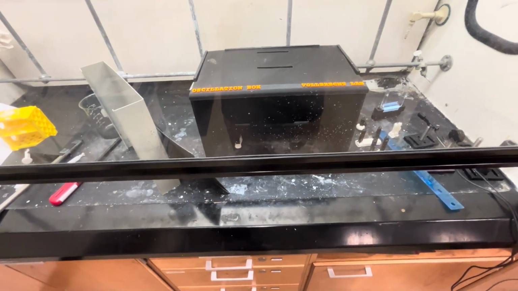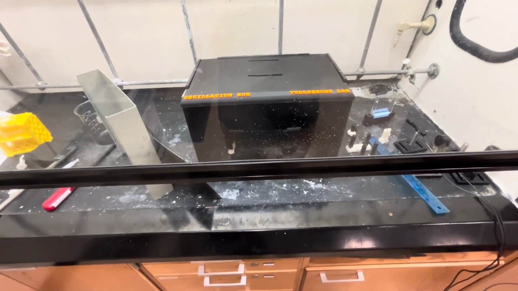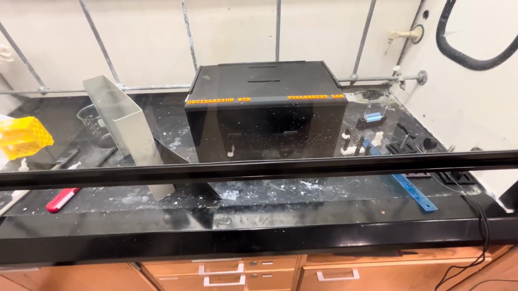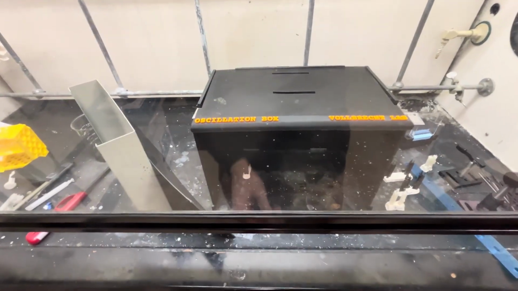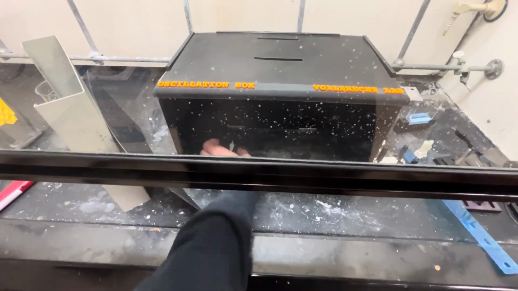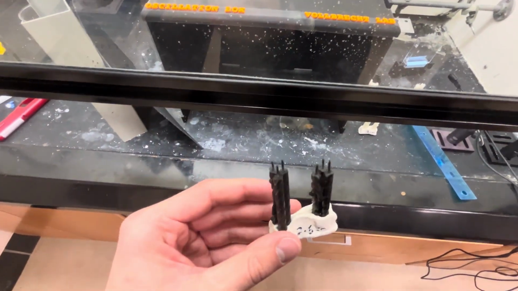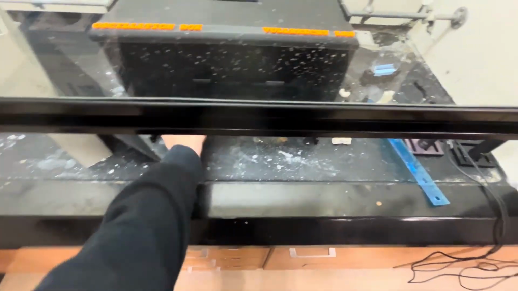Hello everyone. Today we're going to do a quick, rough walkthrough of the oscillatory candle experiment for physical chemistry. Here's our general setup with the oscillation box. On the left side, we have two sets of 3 candles each at a set distance apart from each other.